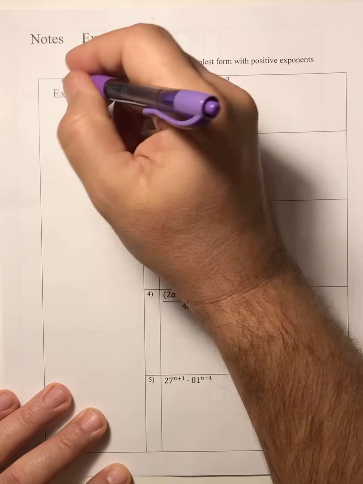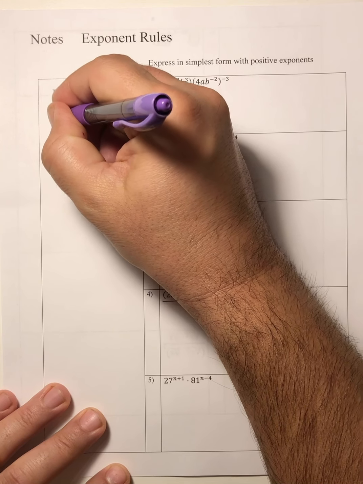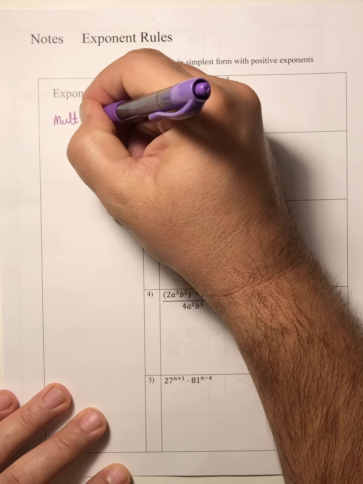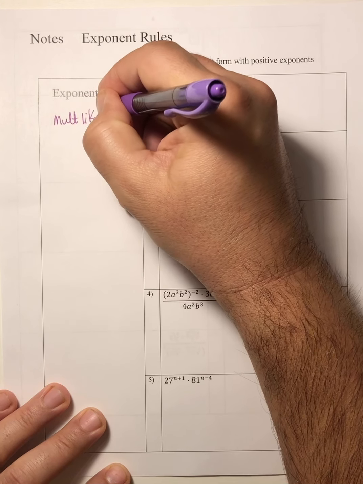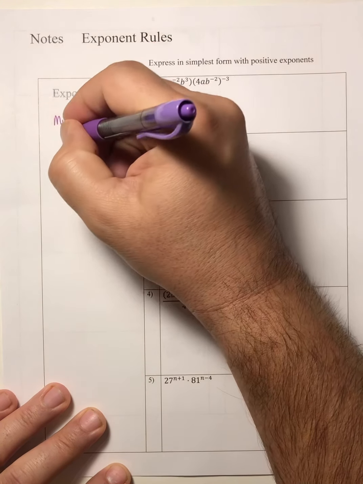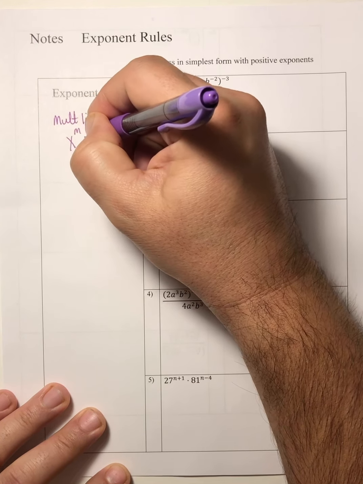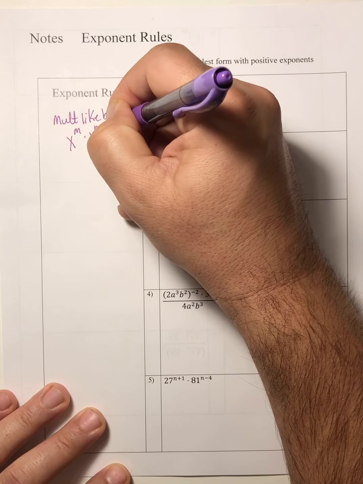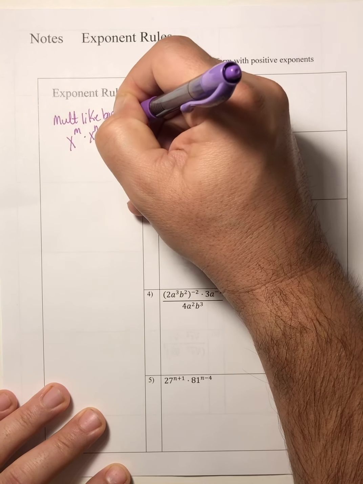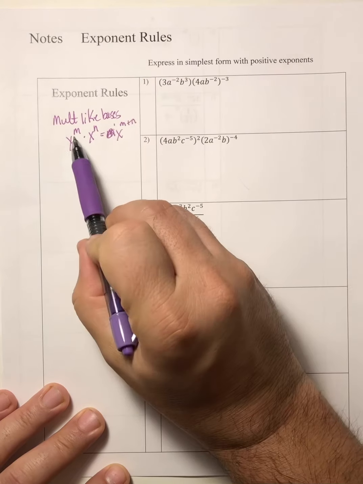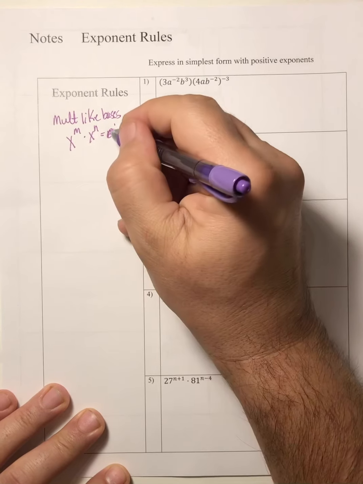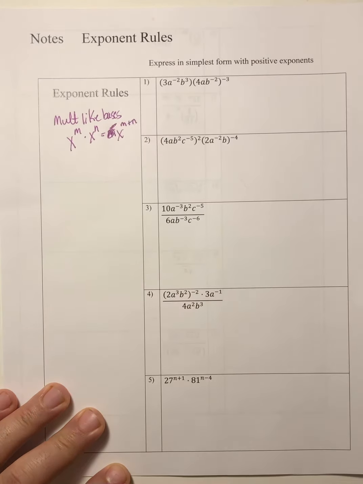Okay, remember, if we multiply like bases, so if I have x to the m times x to the n, that's x to the m plus n. Remember, multiply like bases, we add the exponents.